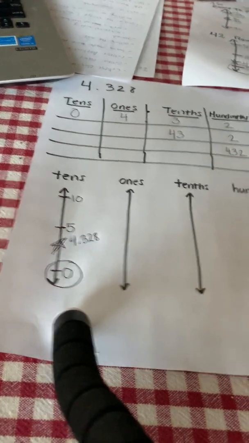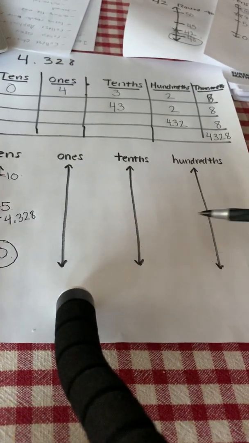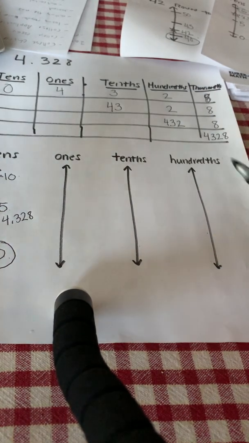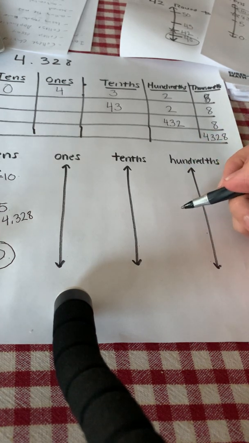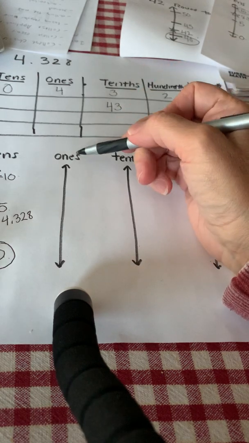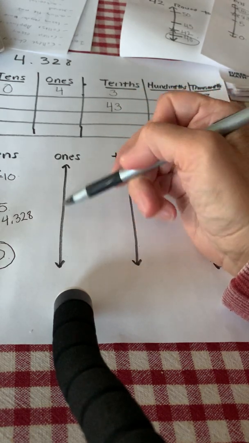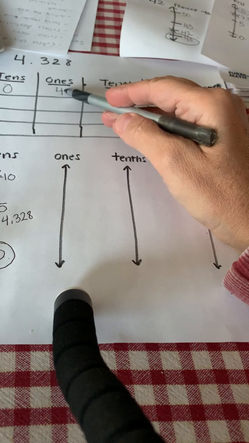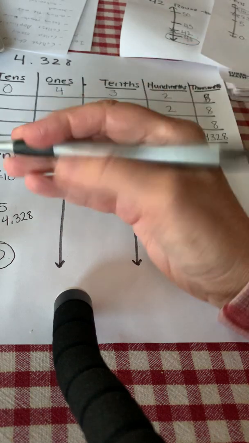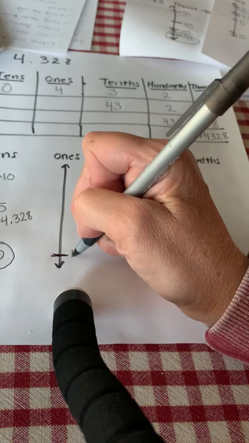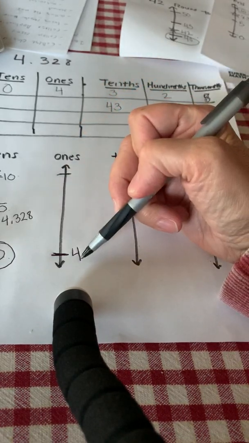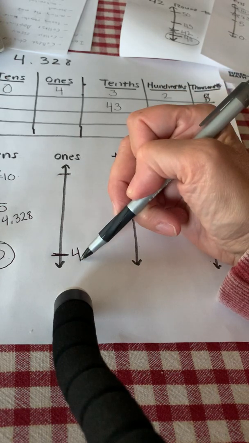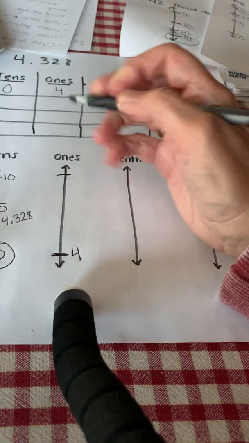All right, press pause and finish your vertical number lines. When you are ready to check your work, press play. Okay, welcome back. Let's check and see how you did. When you rounded to the nearest ones place, you look up at your ones. This number, the 4, gives you your lower number, 4, your lower endpoint. Then we count by units. We're counting by ones. 4 ones, 5 ones.